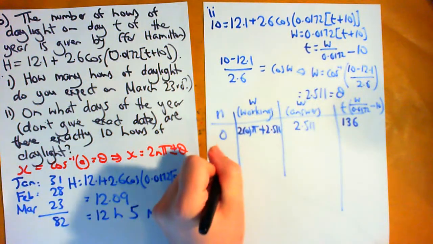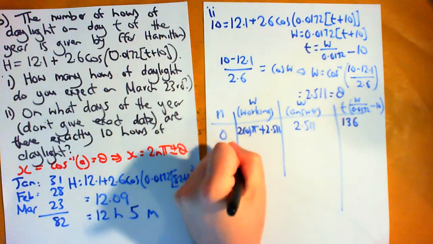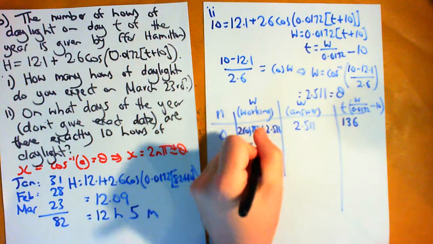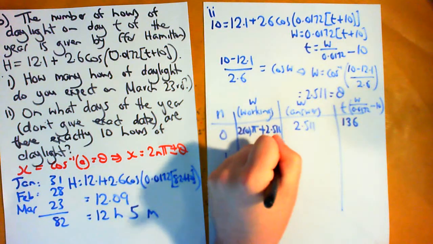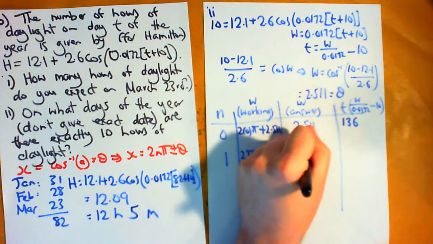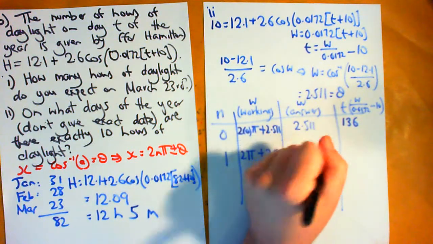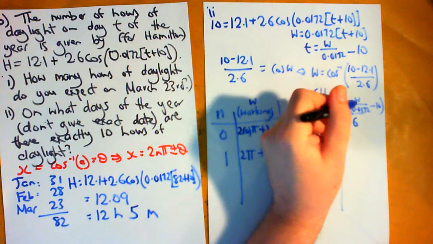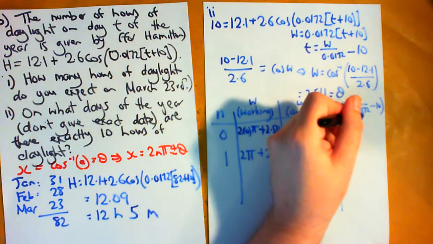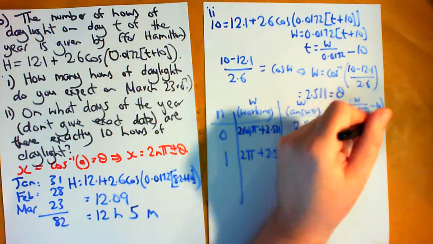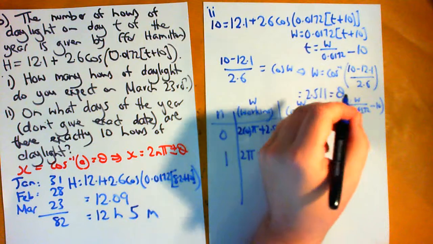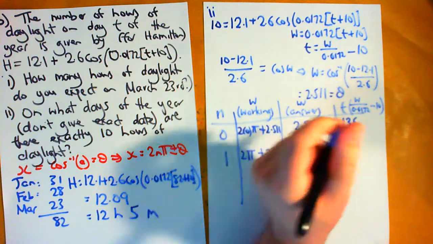And for n equals 1, we get 2 times 1 times pi plus 2.511, which would work out to be 8.794. And if we work out the value of t, 8.794 divided by 0.0172 minus 10 gives us a value of 501.